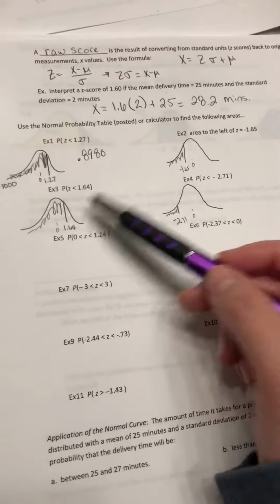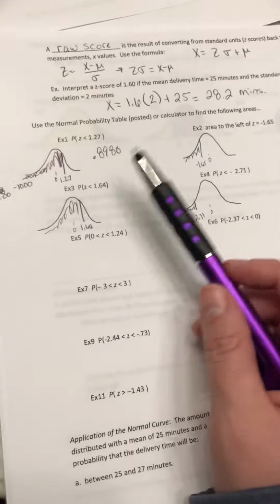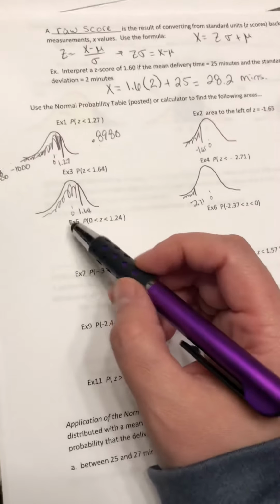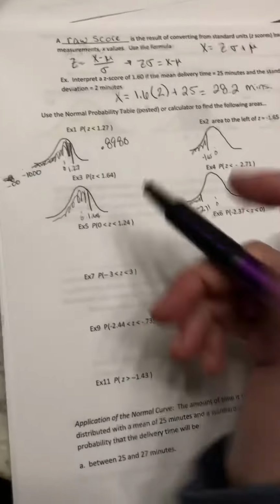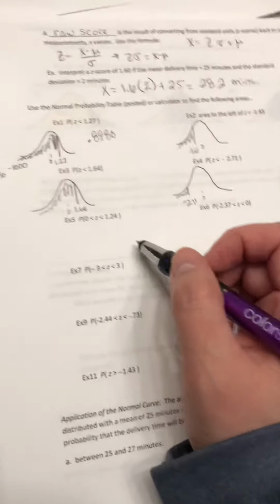So for these, we can use what I was saying here, the negative 1,000 to a Z, which I'll show you here in just a minute once the computer decides to work again. Or you can use just the chart. You find that value on the chart and it tells you the answer and you just write it down.